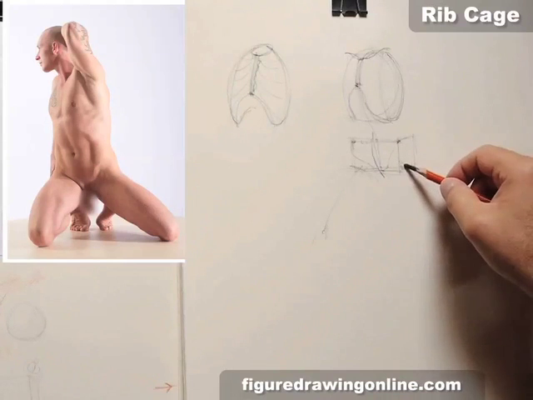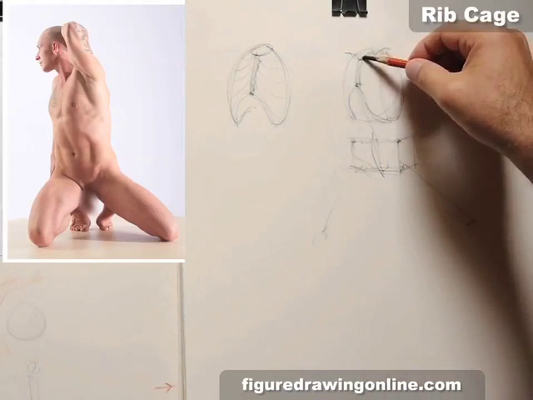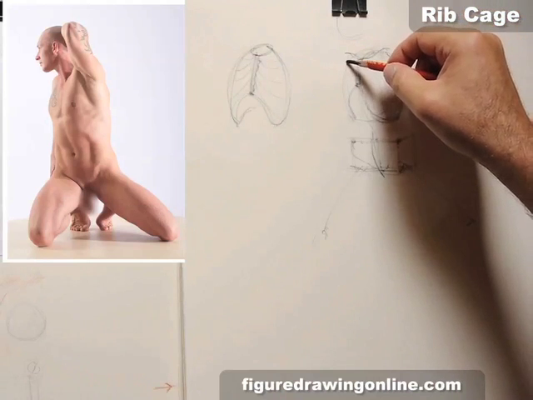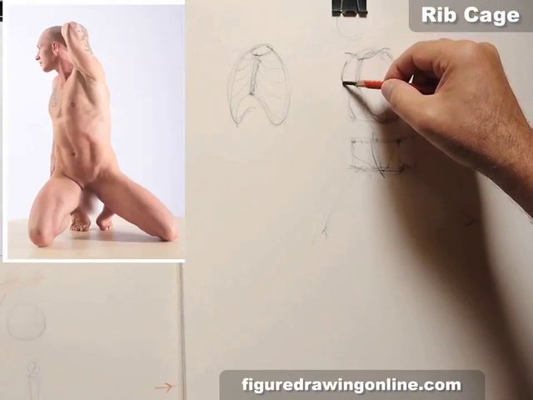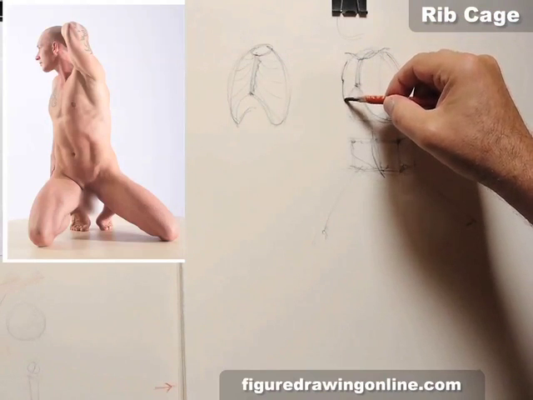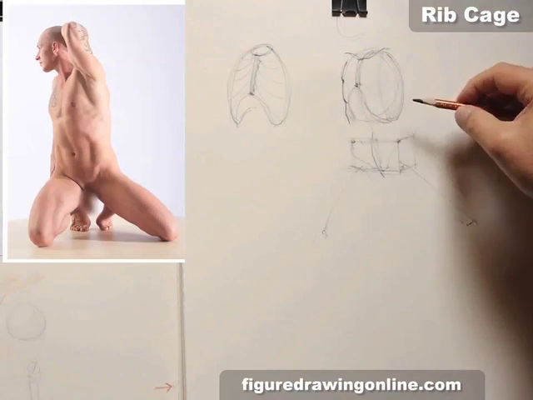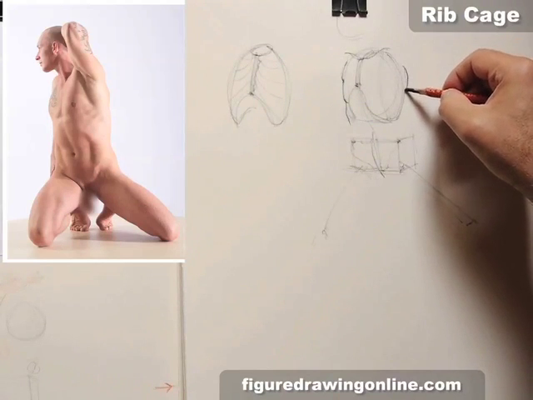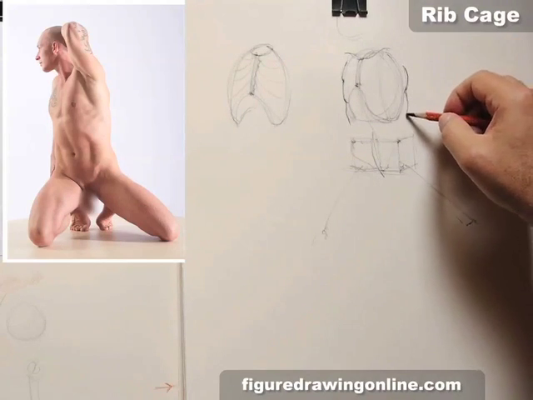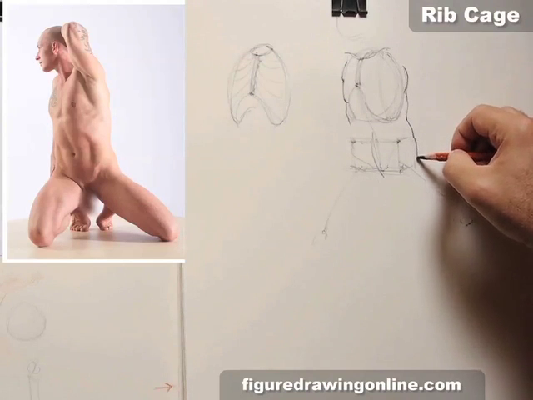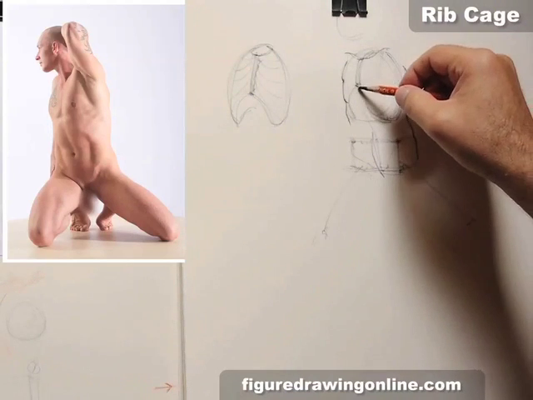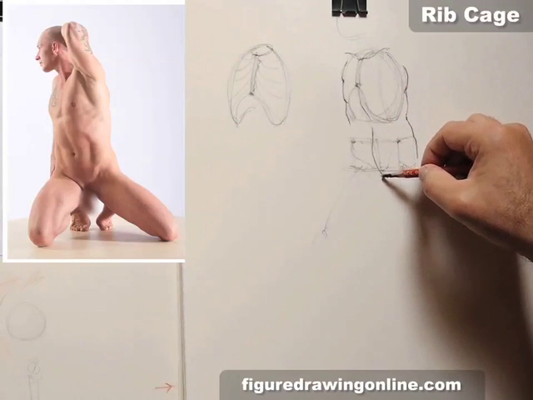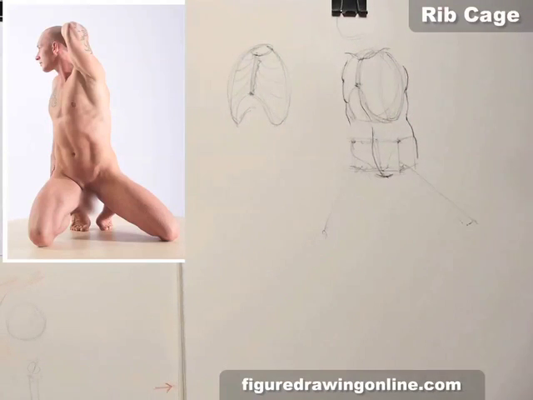Now you can see that the way I'm approaching this drawing is only simplifying the complex shapes into more manageable, smaller chunks. So the human body is extraordinarily complex in shapes, and it's near impossible to draw it if you're just looking at it.